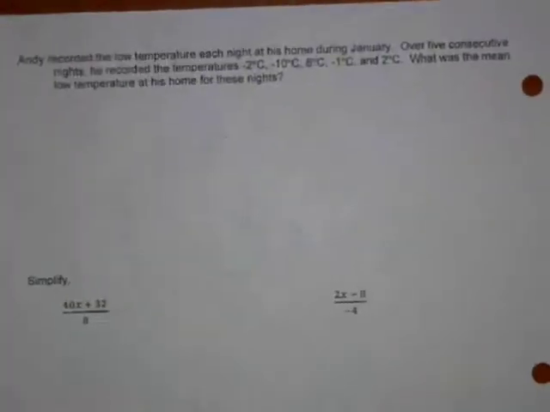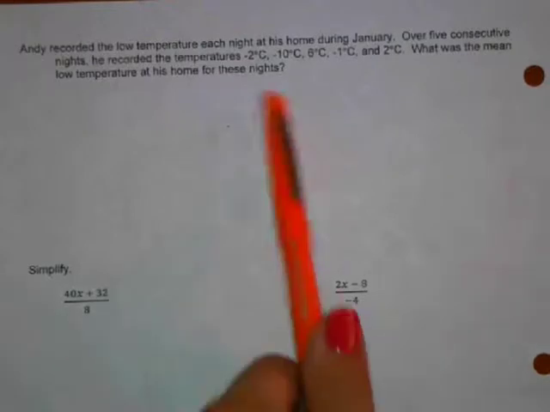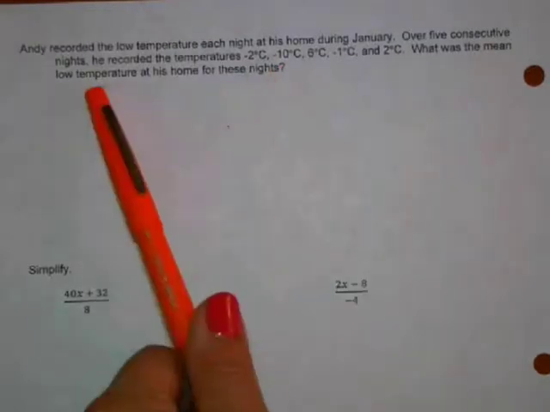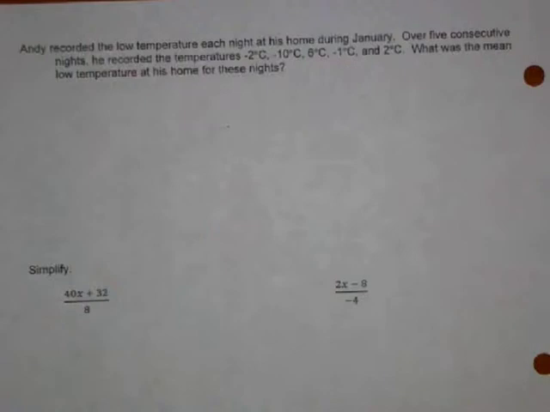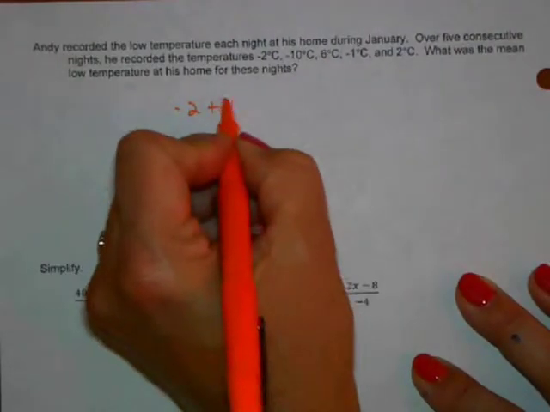Okay, apply. Andy recorded the low temperature each night at his home during January. Over 5 consecutive nights, he recorded these temperatures. What was the mean? Mean means what? Average. It's different than range. Low temperature at his home for these nights. So you just add up all the low temperatures.